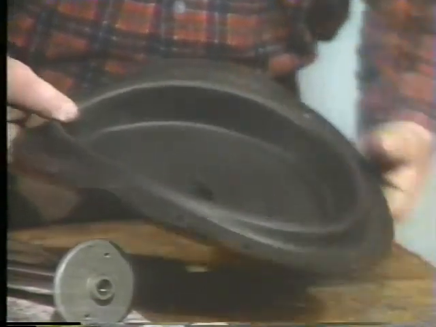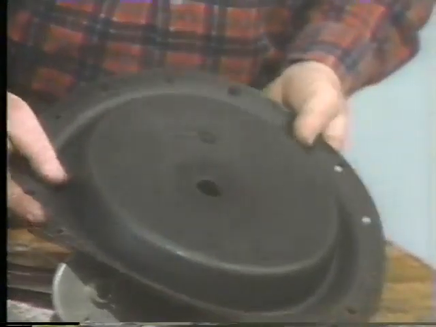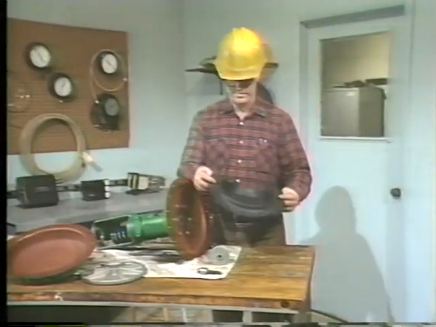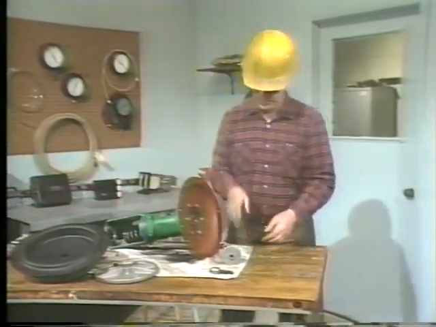The diaphragm is a flexible disc that is often molded from a synthetic rubber. It can dry out and split or crack from the rigors of regular use. If the diaphragm shows any indication of damage, it must be replaced.